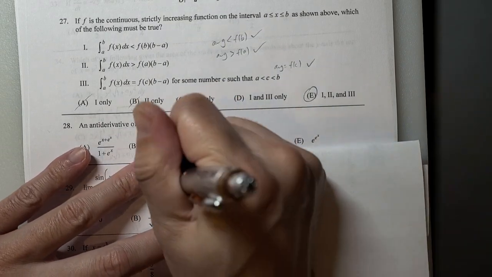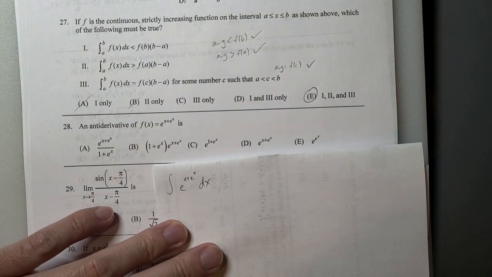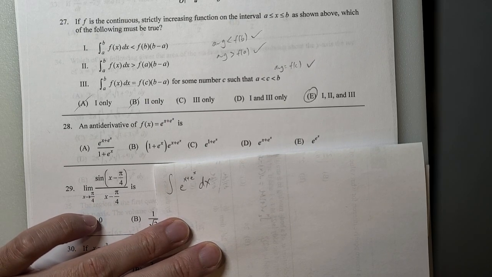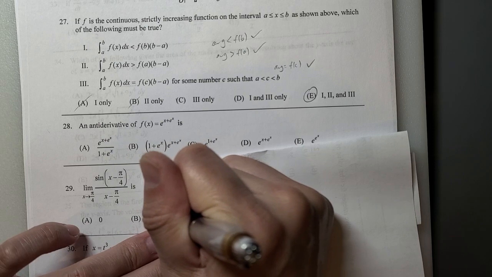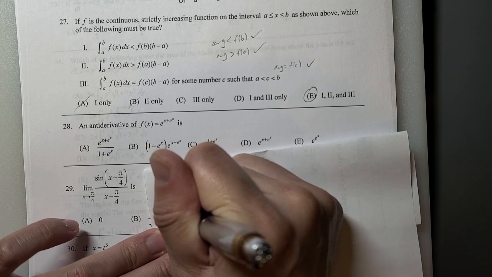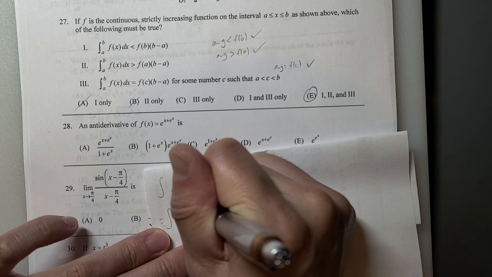We want to integrate this, basically find the antiderivative. So can we do some algebraic manipulation or some substitution? Would a substitution work? Let me just try rewriting this as e to the x times e to the x dx.